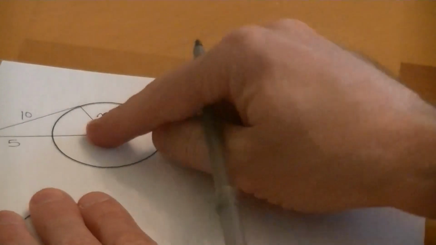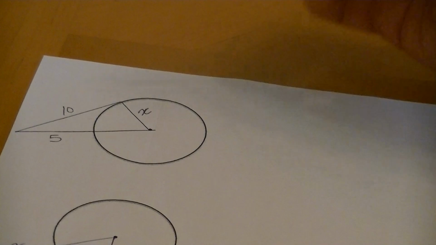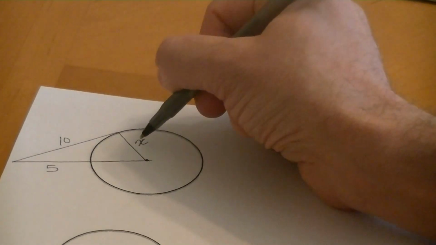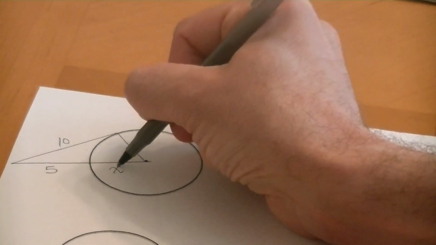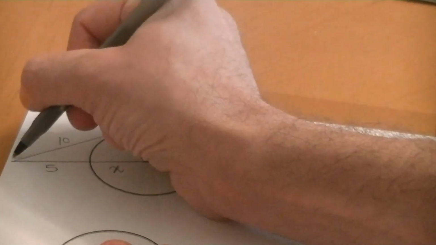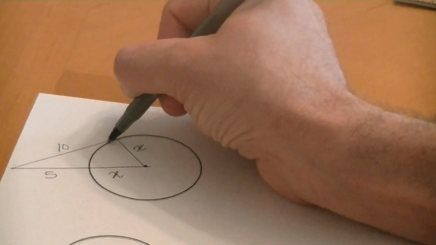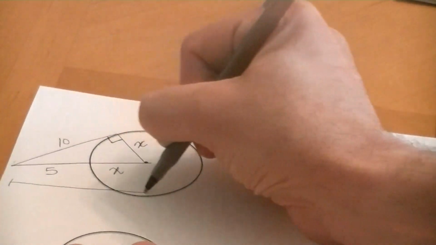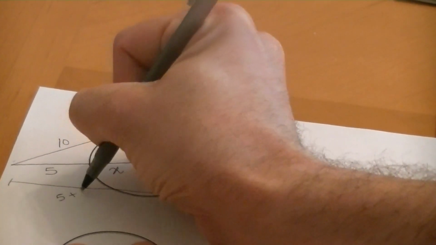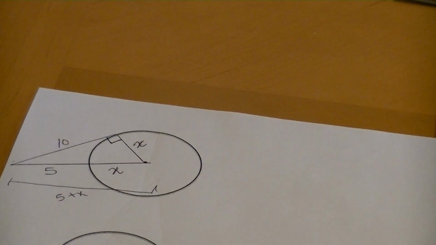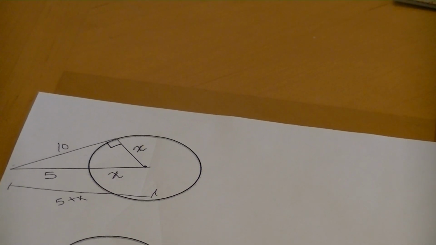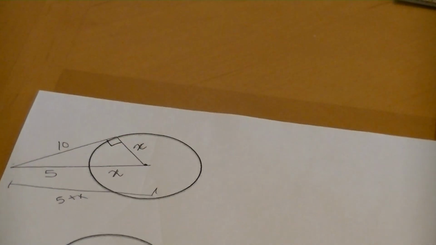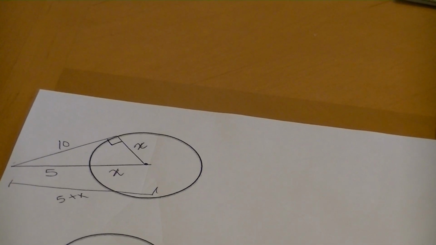Let's look at the top one here. Same question. Solve for x. So again, if this is x and this is x, and this is tangent to the circle, that's part of the given information, then I would put a right angle here. And I could do a Pythagorean equation with the hypotenuse of 5 plus x. I'm going to let you guys work that out, and I'll continue this on the next video.